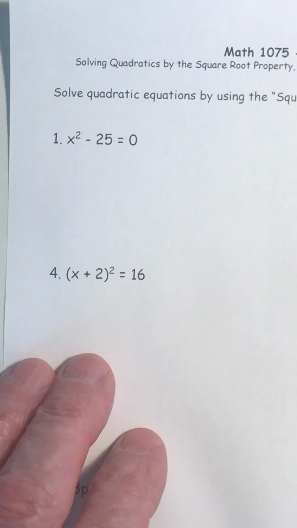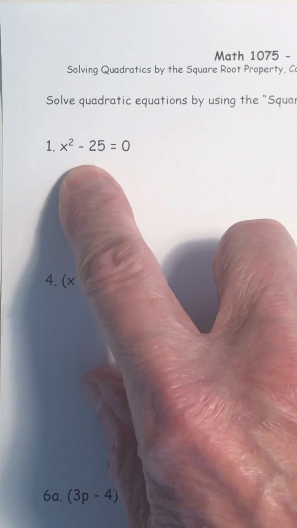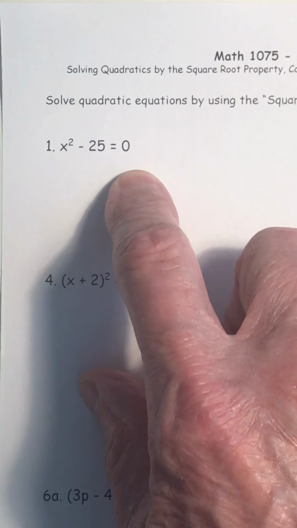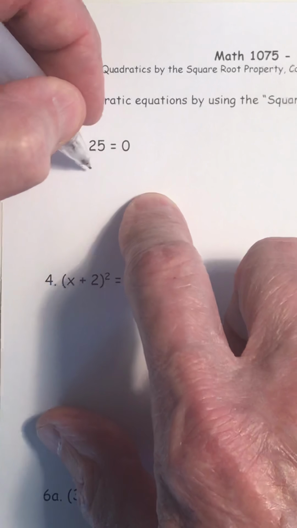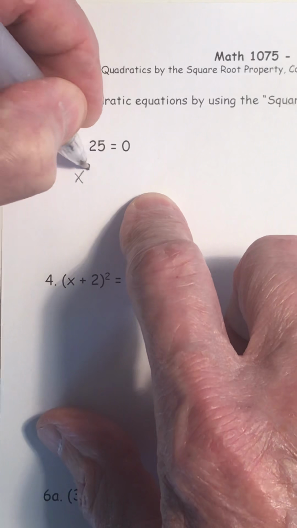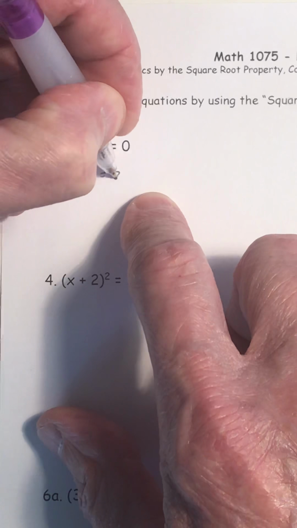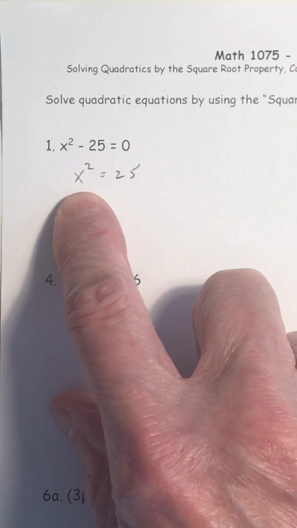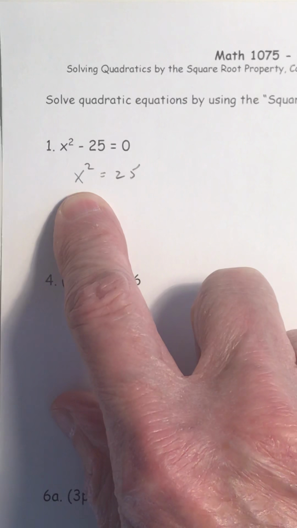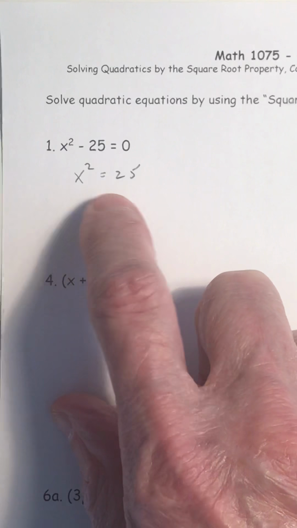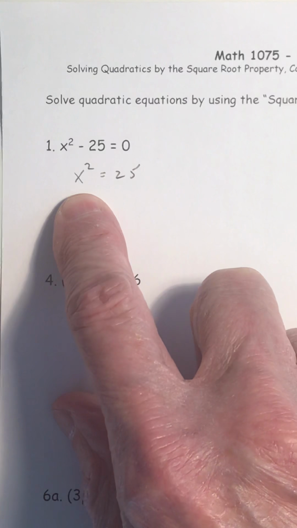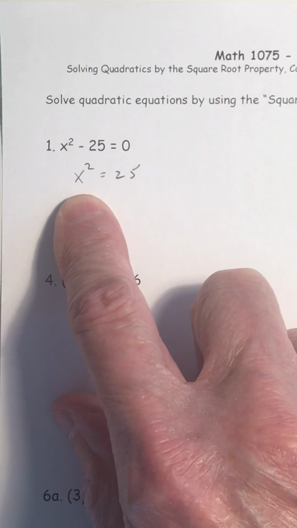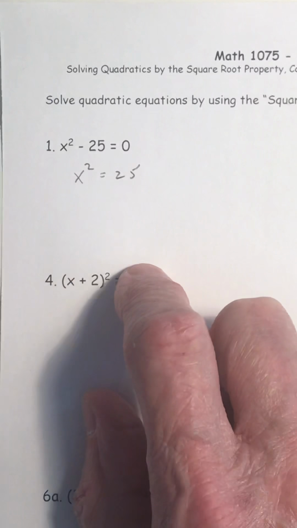And the first thing to do is get the square by itself, to get the square isolated. So if I add 25 to both sides of this, it's going to say x squared equals 25. Before I even write anything, think, what could we square and get the result positive 25? 5 squared is 25. Negative 5 squared is also positive 25.